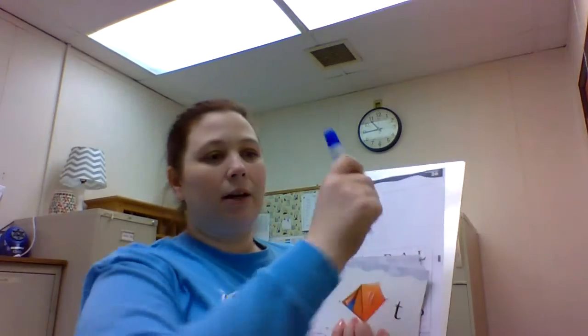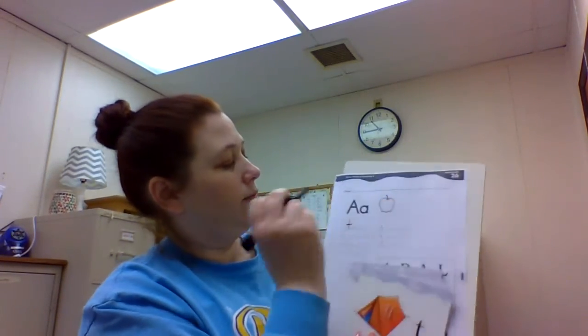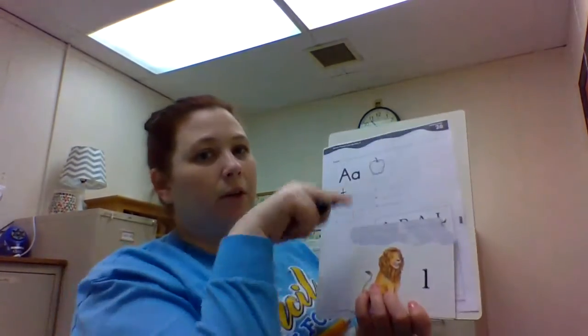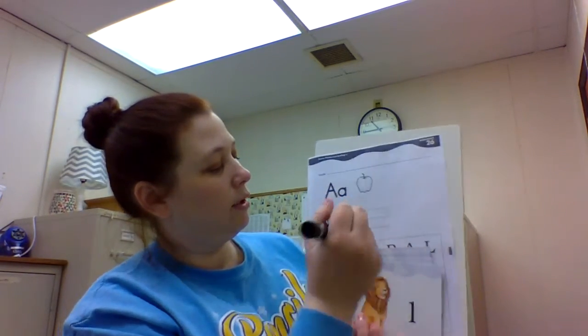Our first one is T. T. Letter T. We're going to write it down with this marker. Letter T. Line down, line across. Next one is L. Letter L. Write it down. Just line down.